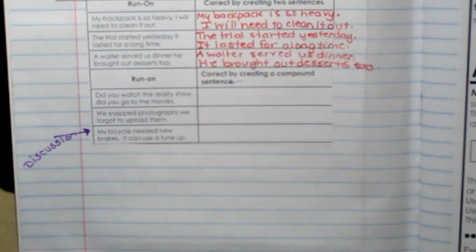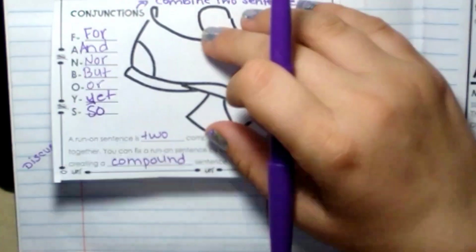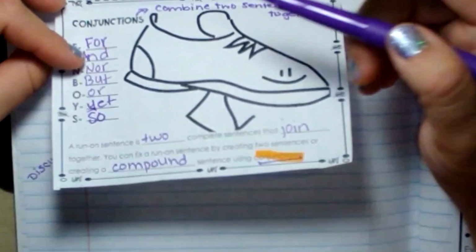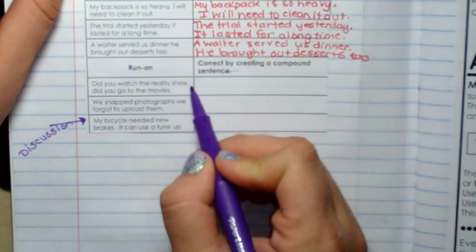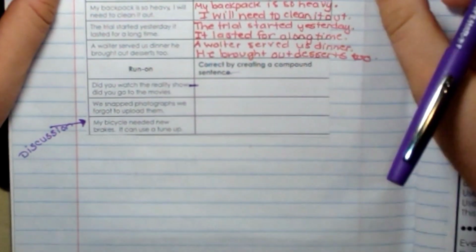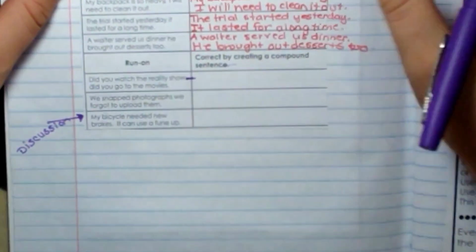Did you watch a reality show? Did you go to the movies? Okay, did you watch the reality show? That sounds like a complete thought. Did you go to the movies? That also sounds like a complete thought. Okay. So I need to find a conjunction. So I'm going to put these into the part right here, where I think this conjunction should go, because that's where the first thought ends and the second thought begins.